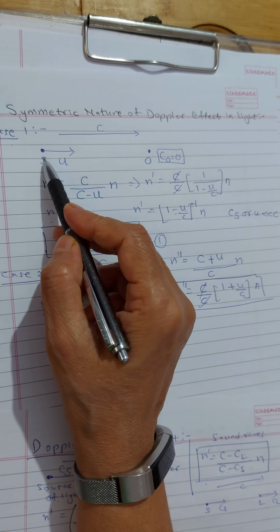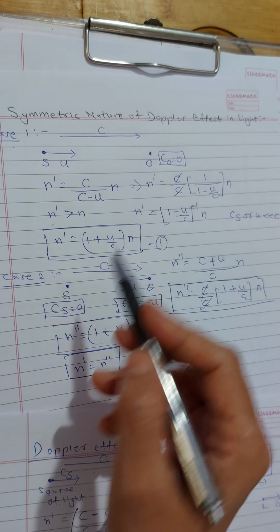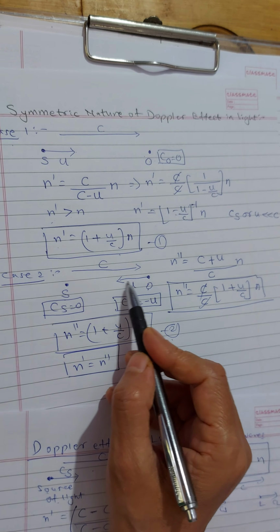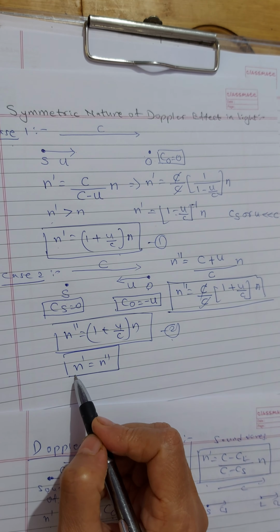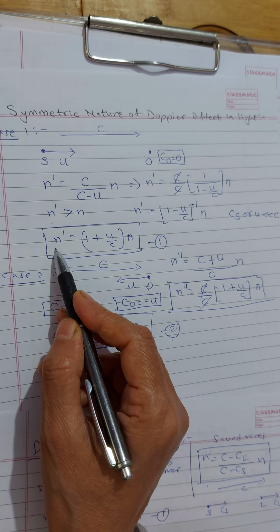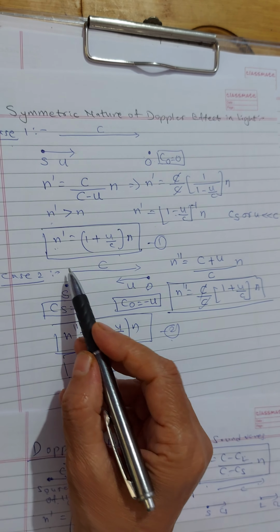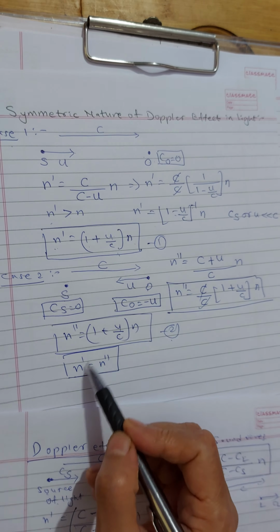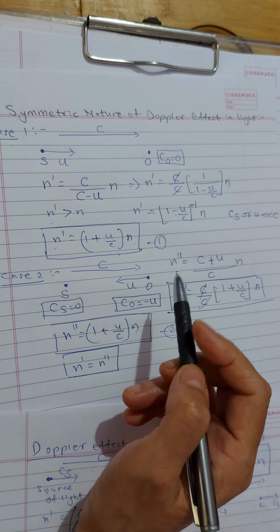Let the source move towards the observer, keeping the observer stationary, or let the source be stationary and the observer move towards the source. In both the cases, the apparent frequency expression is 1 plus U by C into N. So N dash greater than N is valid for both the cases.